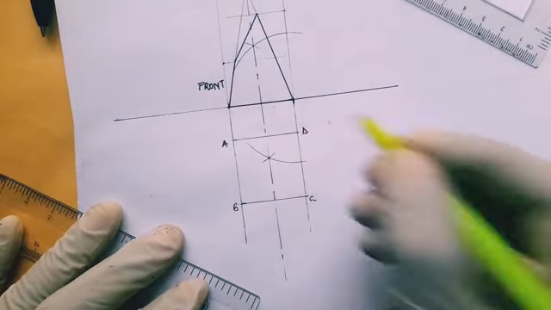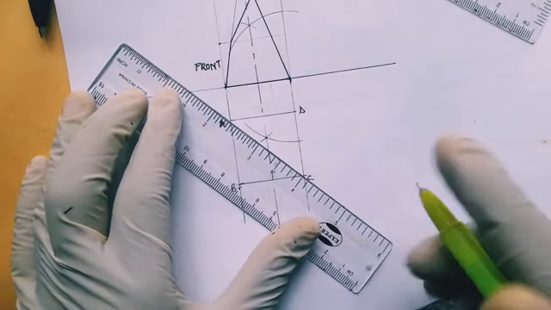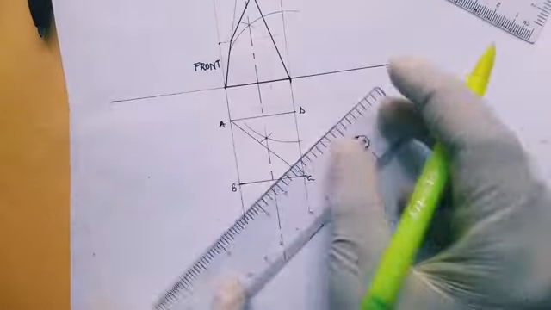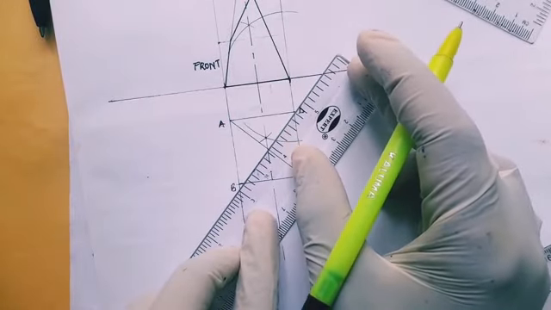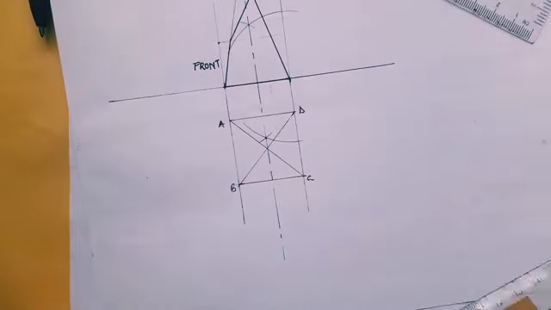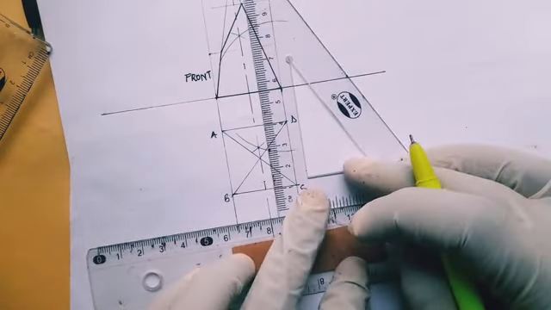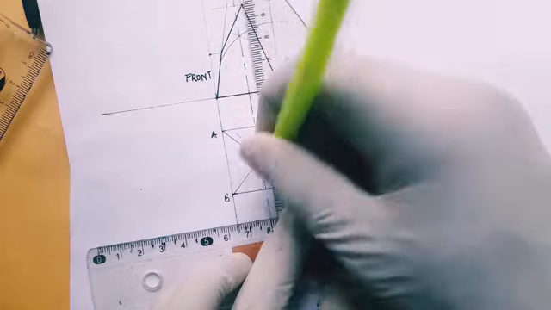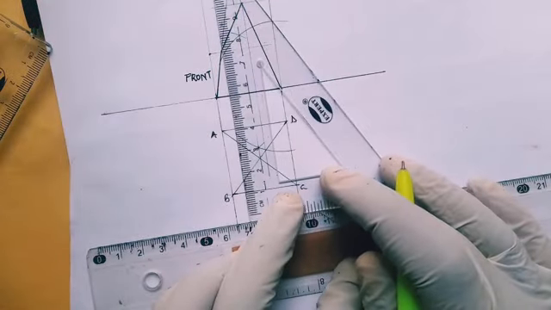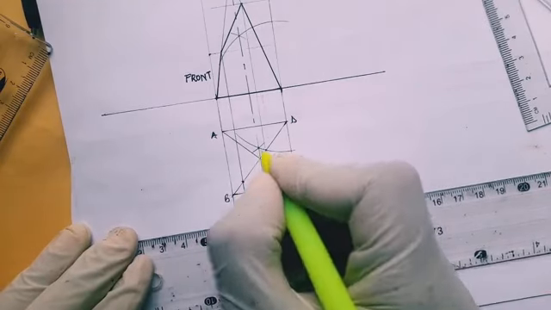We can label, have diagonals AC and DB. We are completing our plan. So draw vertical lines from our front elevation to meet the plan. Of course, it's going to cut through the diagonals. This one will show us how the cut face appears on the plan.